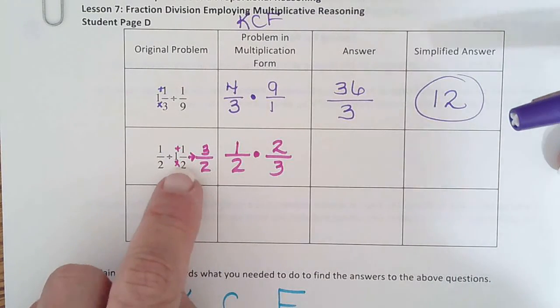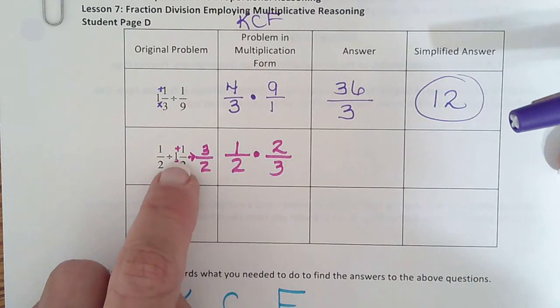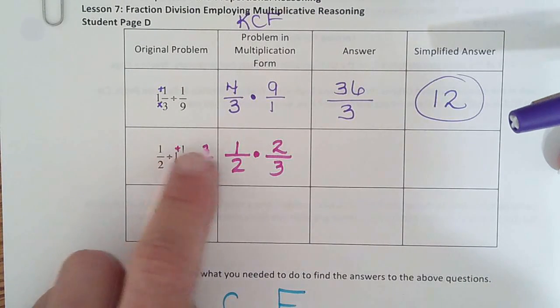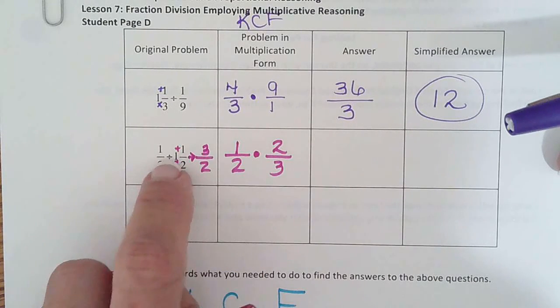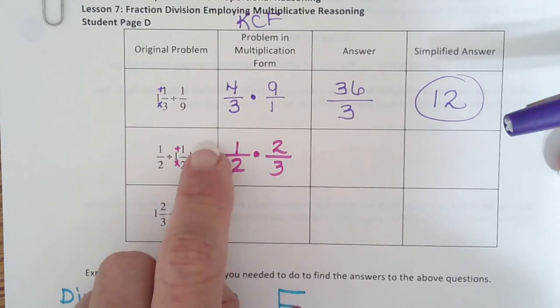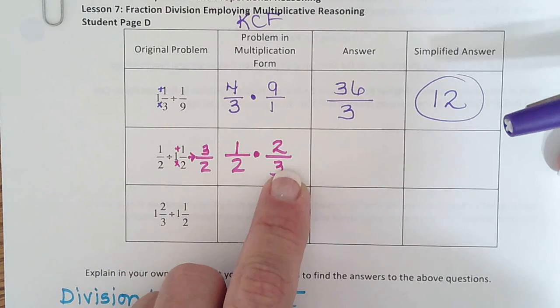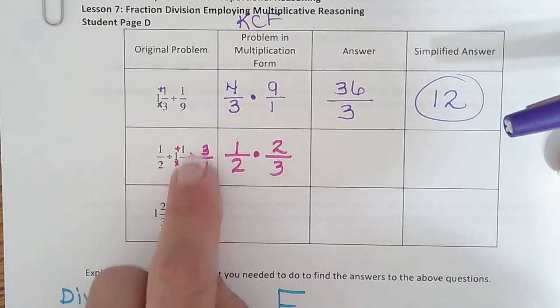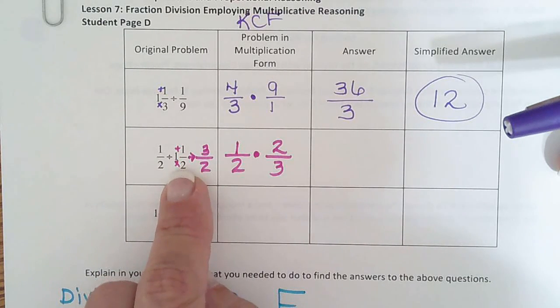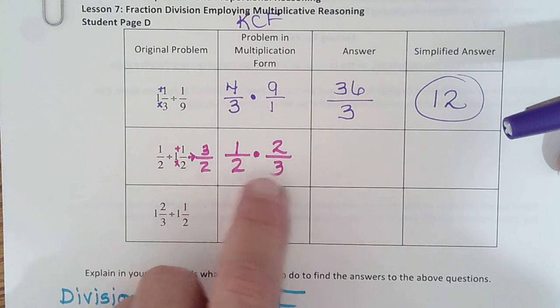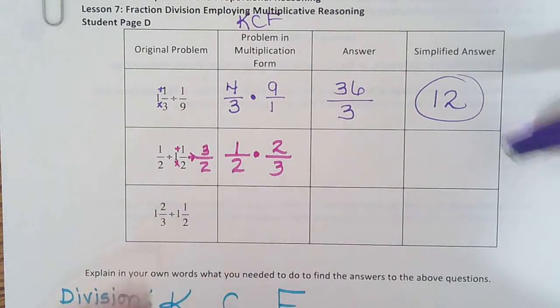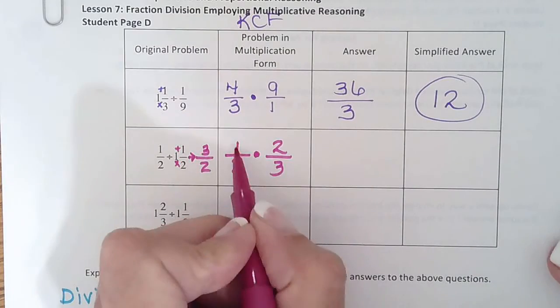So first I had to make this improper. 2 times 1 is 2 plus 1 is 3. And then keep the first fraction, change to multiplication, flip the second fraction. So I don't flip the improper or the mixed number because there's no way to do a reciprocal of a mixed number. First I make improper by going 2 times 1 plus 1 over 2. Then I flip it. So now it's a multiplication problem.